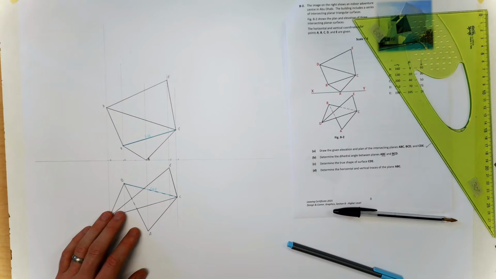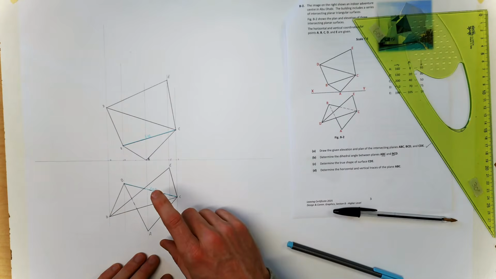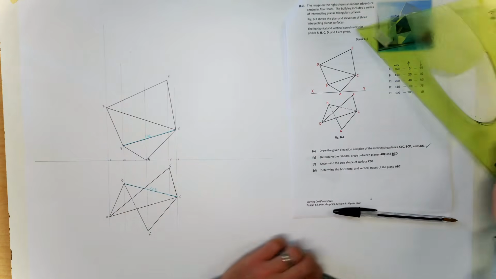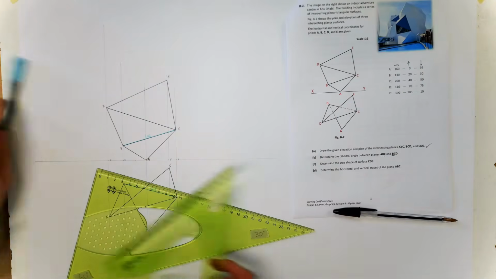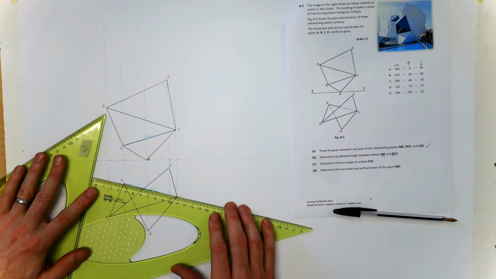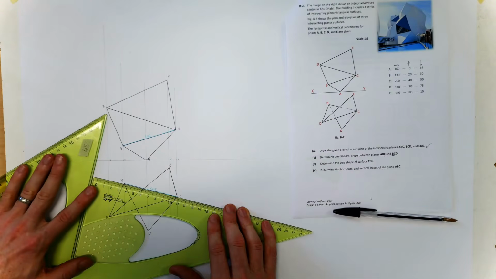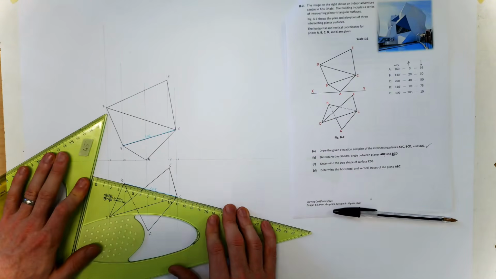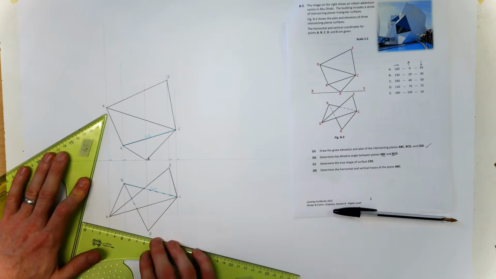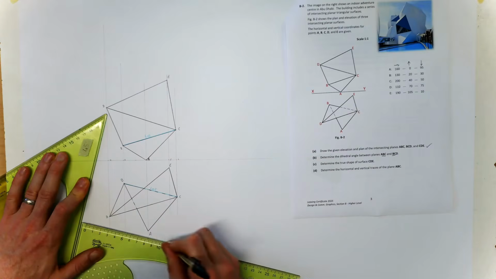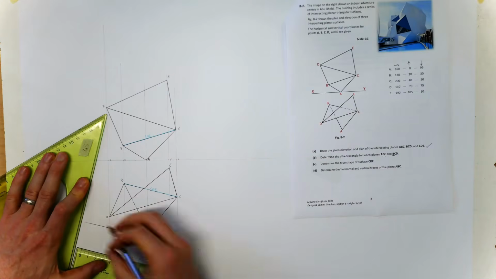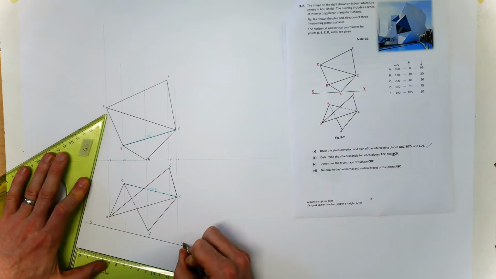Okay, so let's see. I'm going to project out from my plan view to find a true length. So here's my second set square. There we go. So out here, my x1, y1. Okay, x1, y1.